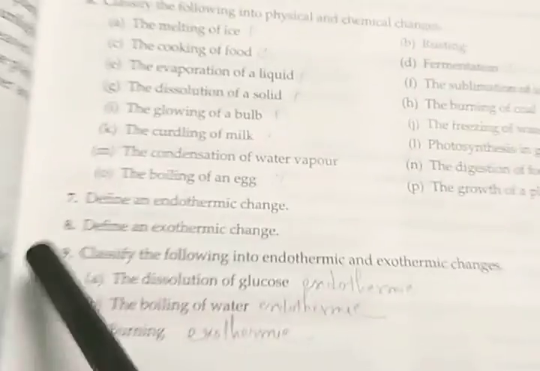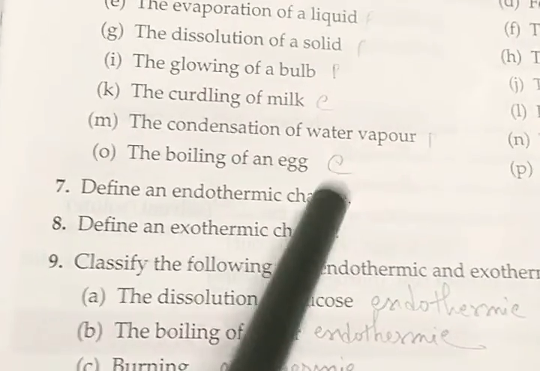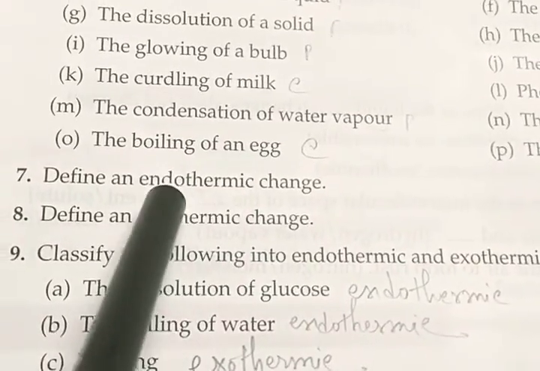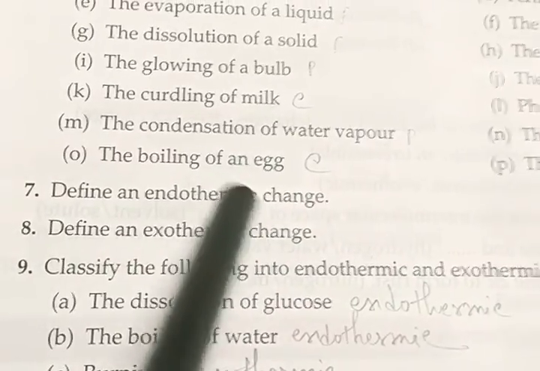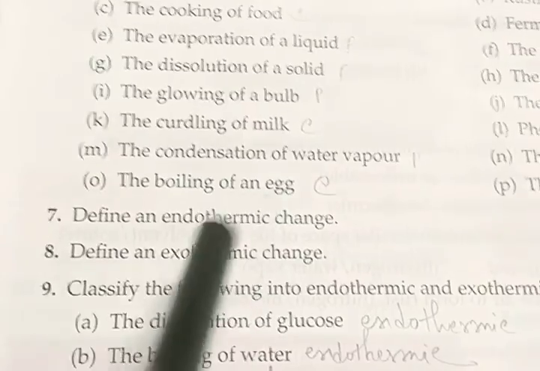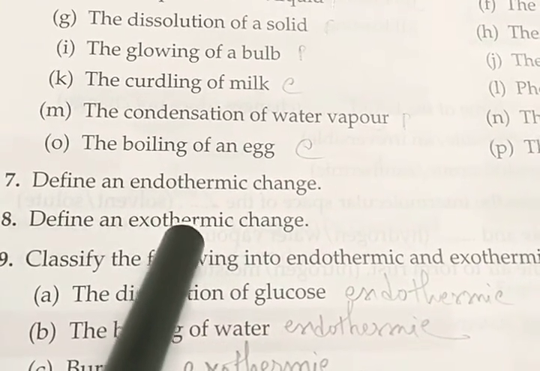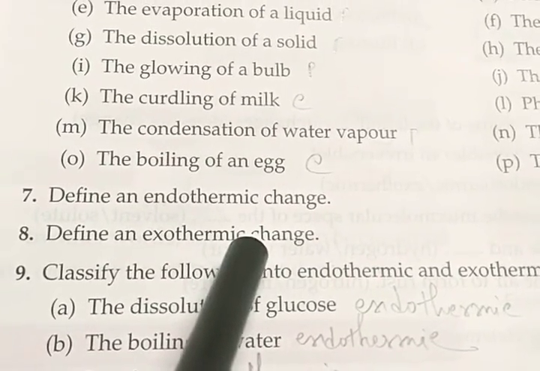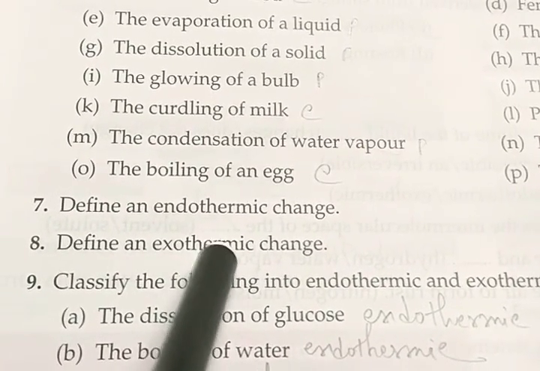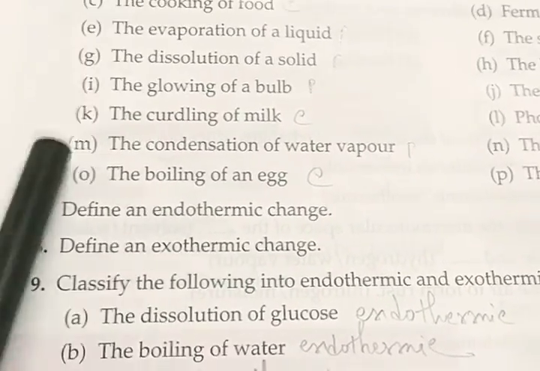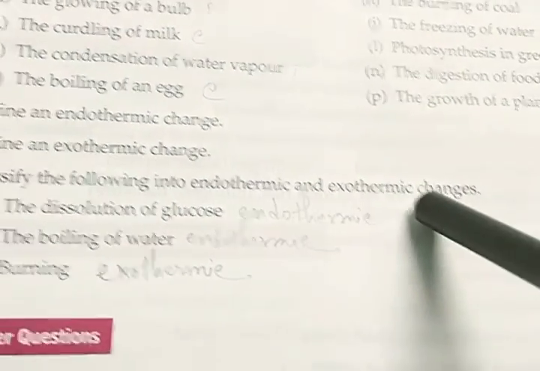Next, define an endothermic change. Endothermic, I mean in which chemical change normally heat is absorbed, that is endothermic change. In the same way, what is exothermic change? Exothermic change is a kind of change in which normally heat is evolved or emitted. I mean heat निकलता है. That is exothermic change. Next, classify the following into endothermic and exothermic changes.